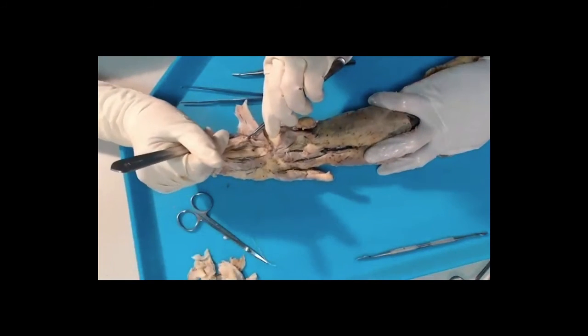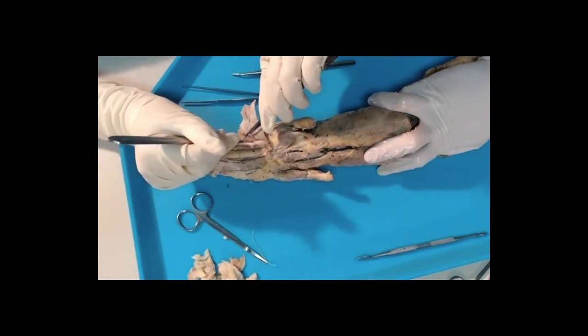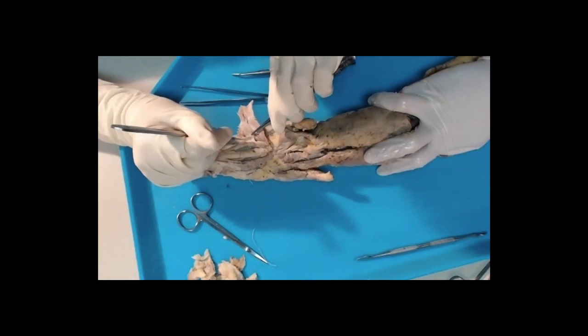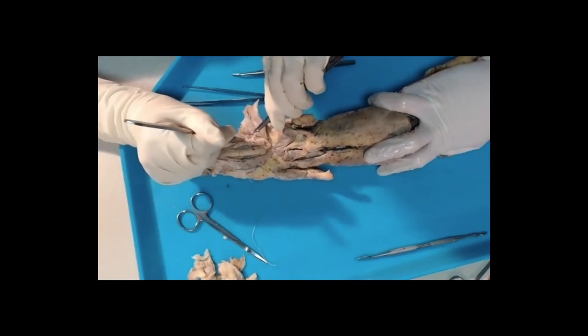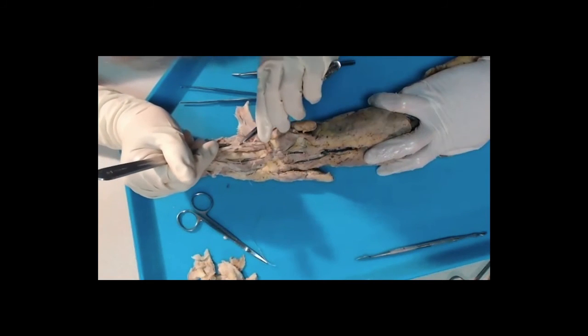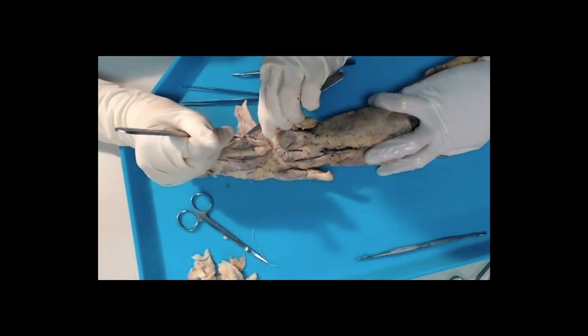And so once again, the sternohyoid is supposed to be more midline, and sternothyroid would be on the side of that. And like I said, I did not expect to find mine.